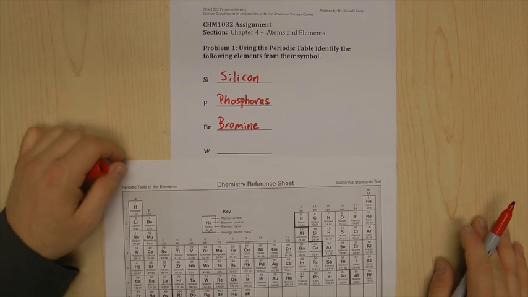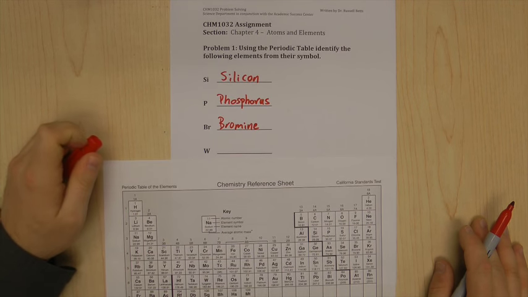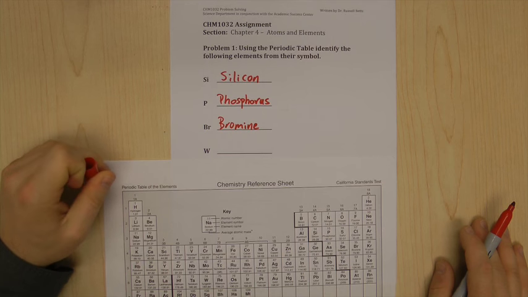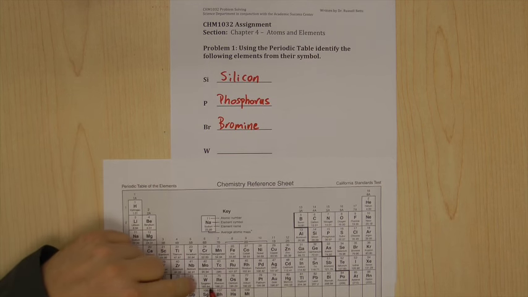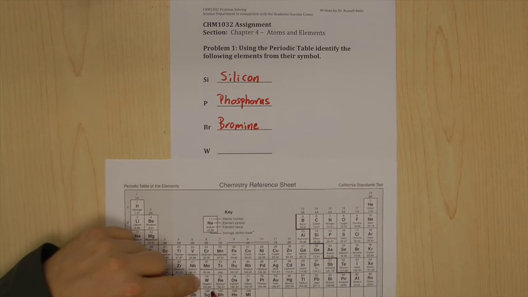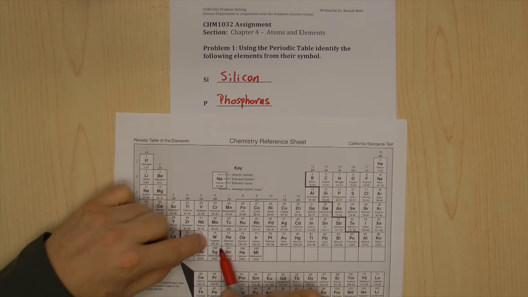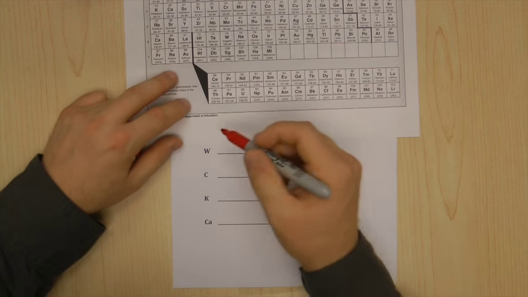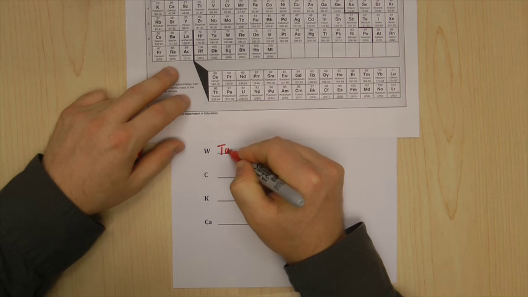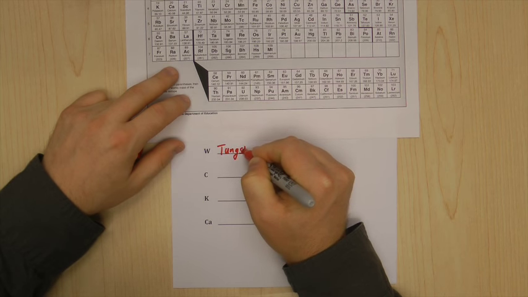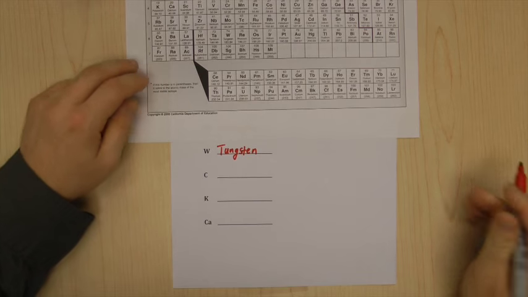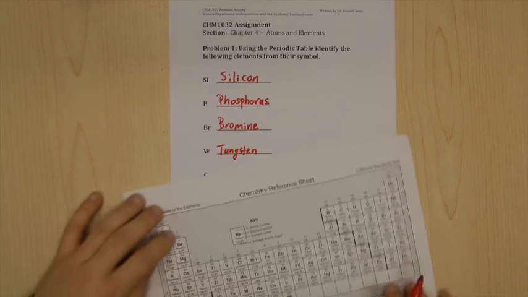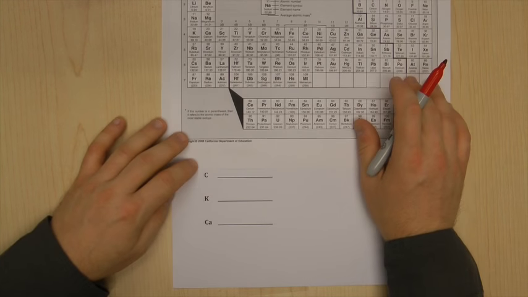W, there's a weird one. You don't see W very often in my class. It's a metal, and I actually have to kind of hunt for it a little bit. There it is. Tungsten. There's a very odd symbol for an element. It's tungsten with a W. So let's just write tungsten. There you go. Tungsten.